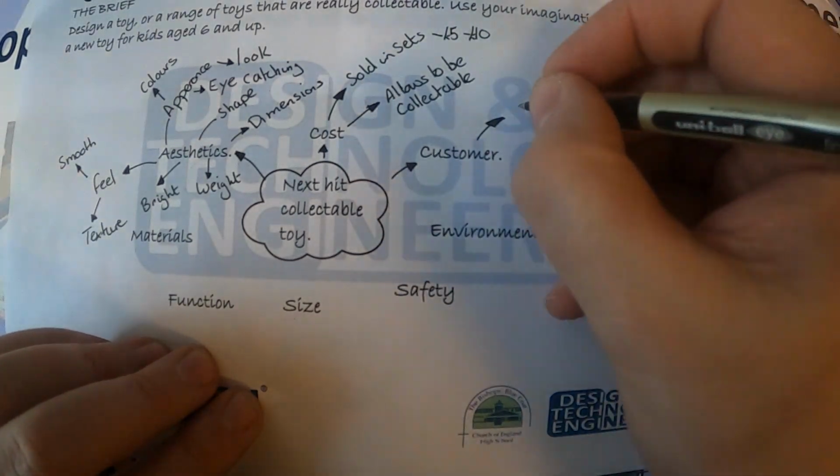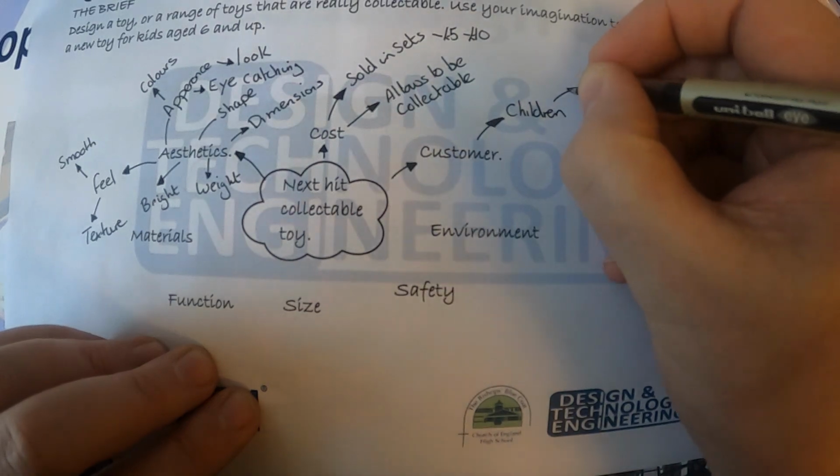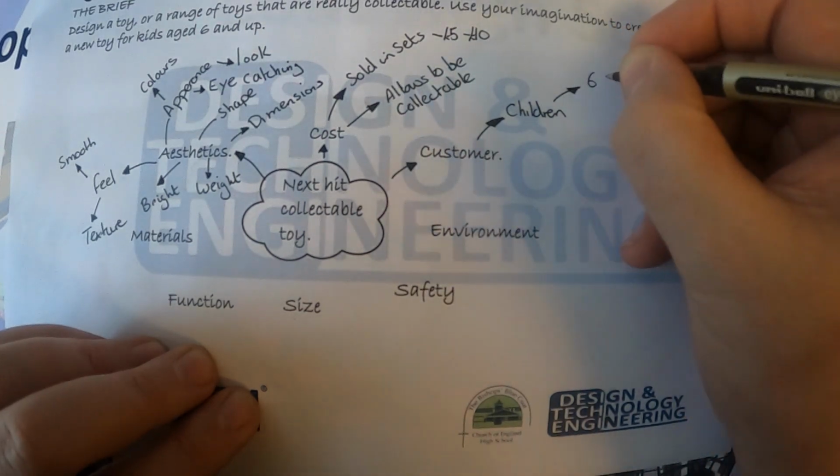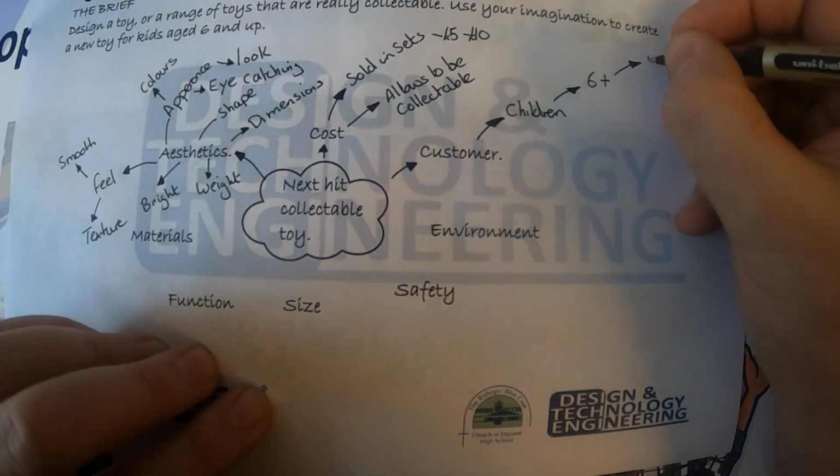So back to customer. My customer focus is going to be children. They've got to be 6+ because that's the age that we've been told. Then we're going to look at boys and girls, or males and females. And then I'm thinking about themes. What sorts of things do boys and girls like?